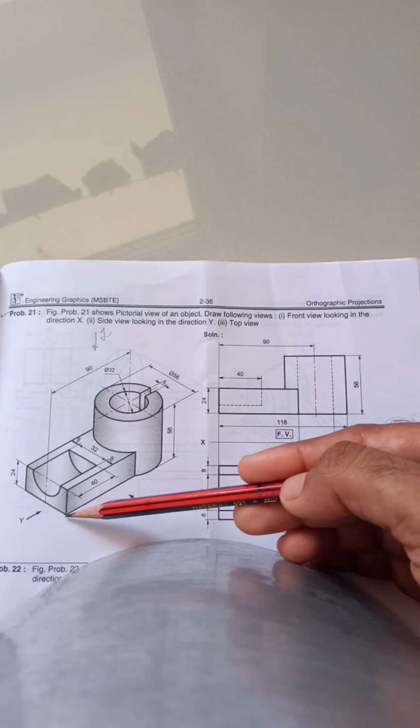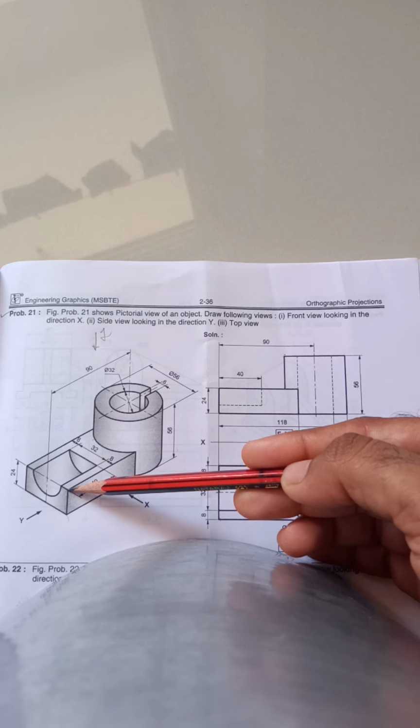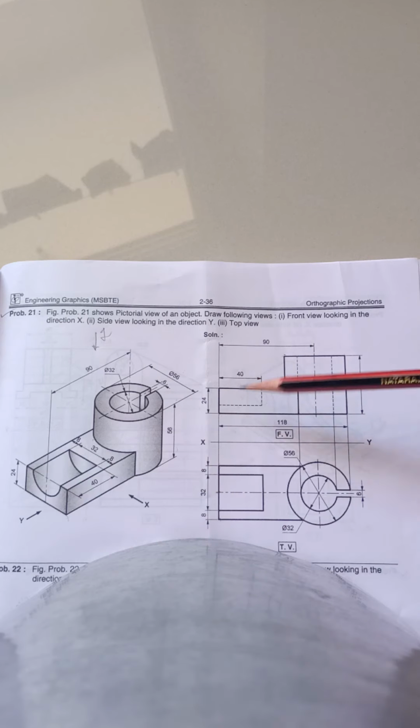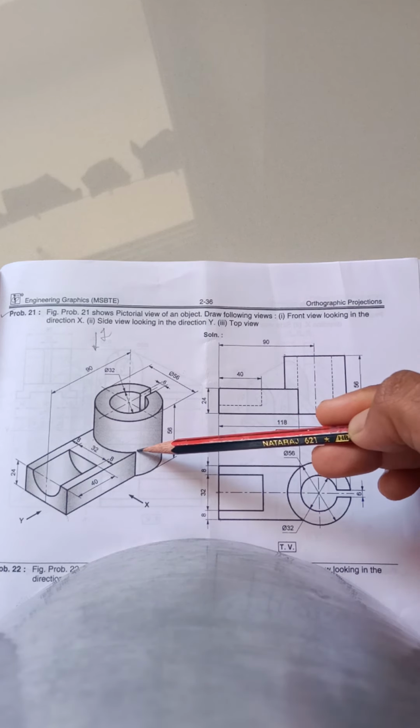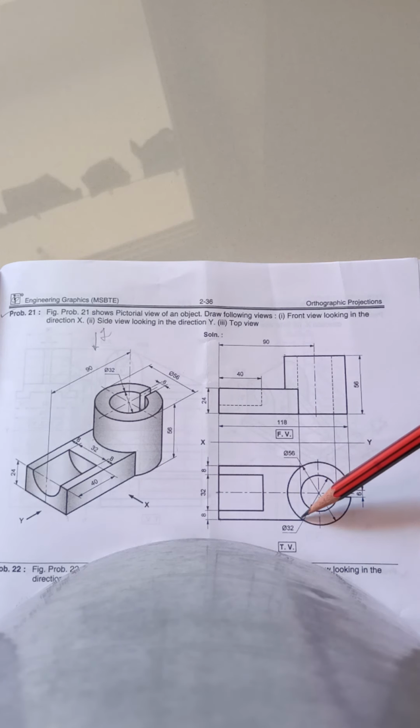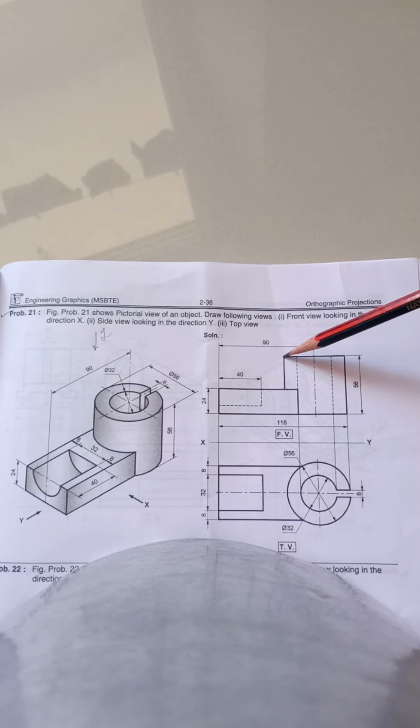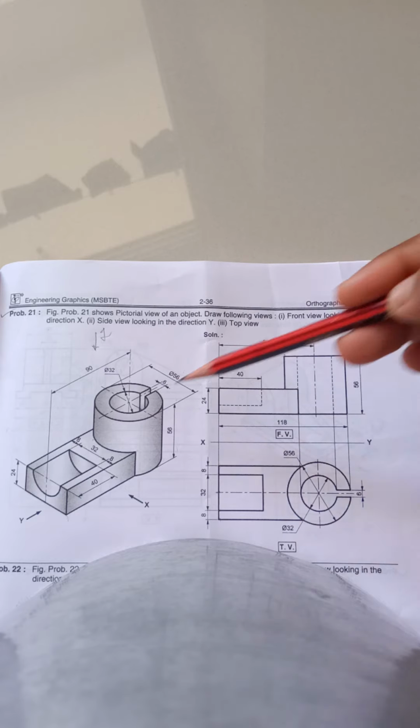After that 56 distance, from that point there is a 24 distance we have to draw above. So I drew that 24 distance, and from that point the line's distance is not given, so I take projections from the top view for drawing those lines.